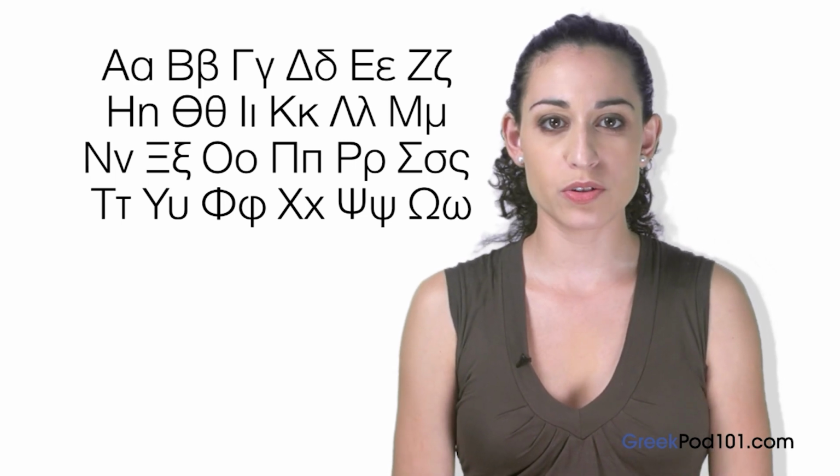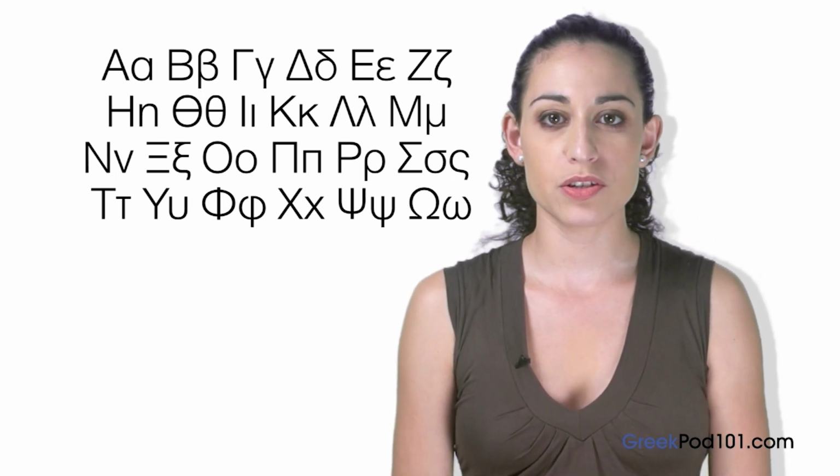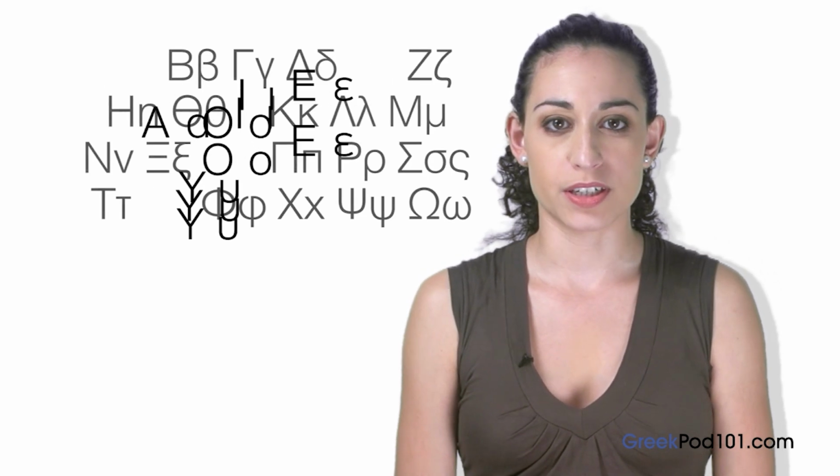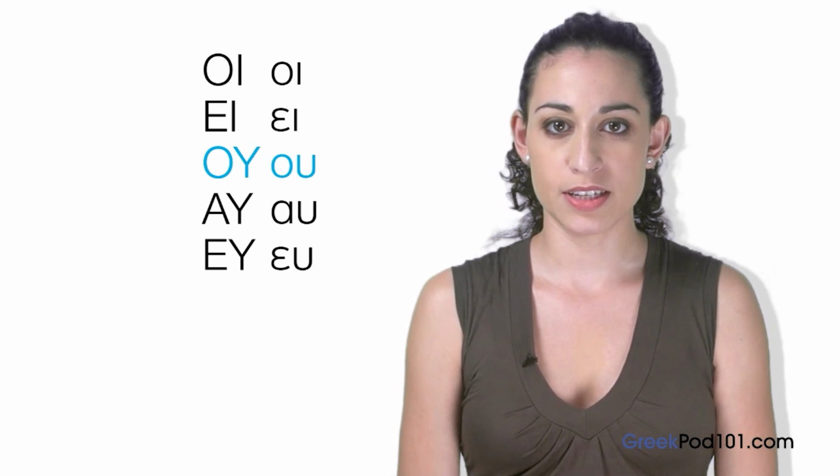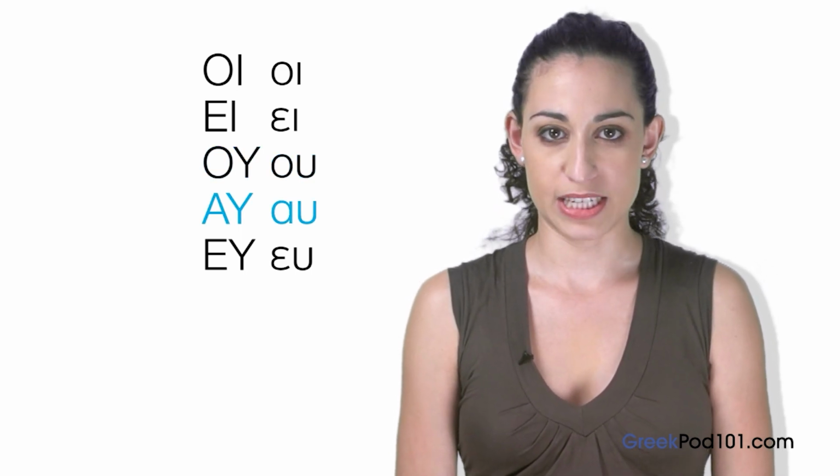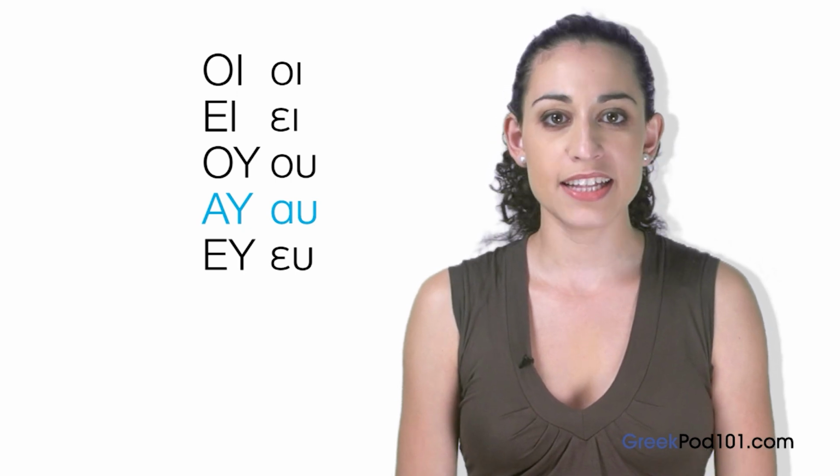Besides those, we have also learned some double vowel combinations. We introduced them in our last lesson. These were omicron iota, sounds like E, epsilon iota, also sounds like E, omicron epsilon, sounds like U, alpha epsilon, sounds like av or af, and epsilon epsilon, that sounds like ev or f. Do you feel confident about all of this information? Good, because today we will take a look into some double consonant combinations to fill in any sounds missing from your collection. Our first sound, a very common sound in English, is g, as in good.